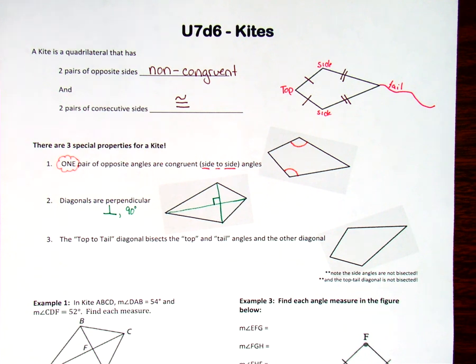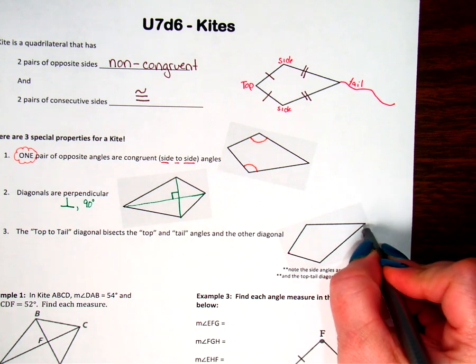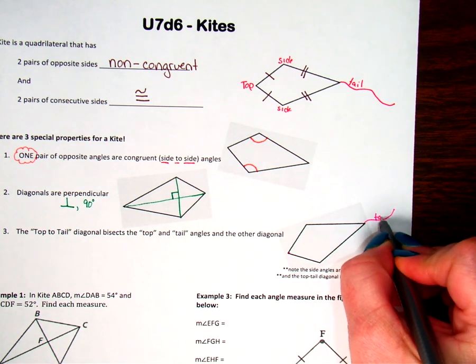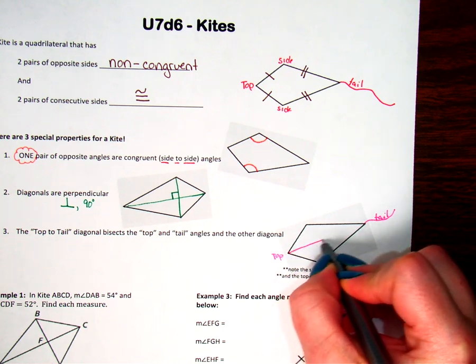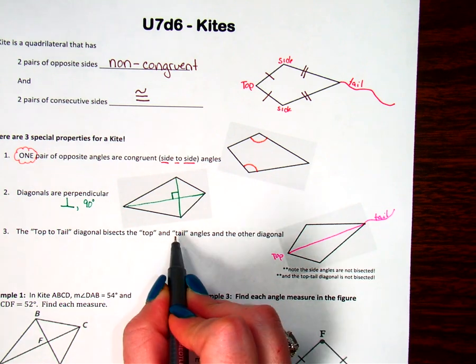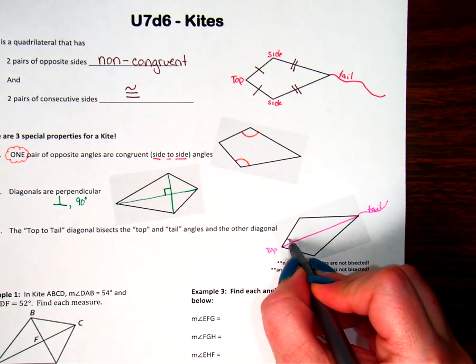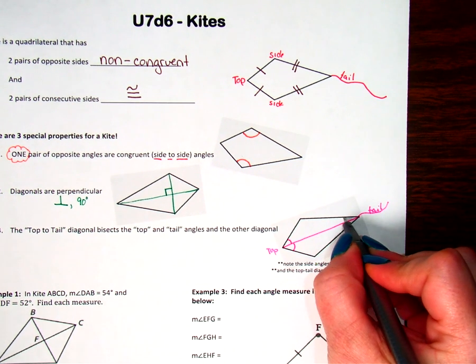The top to tail diagonal bisects both the top and the tail angles and the other diagonal. So let's talk about what exactly that means. My top to tail diagonal. So here's my tail. Here's my top. This top to tail diagonal bisects the top and the tail angles. So whatever this is, it gets divided into two equal angles. Whatever this is, it gets divided into two equal angles.